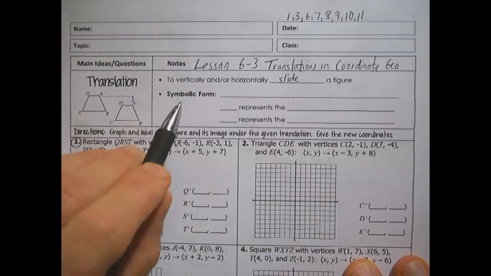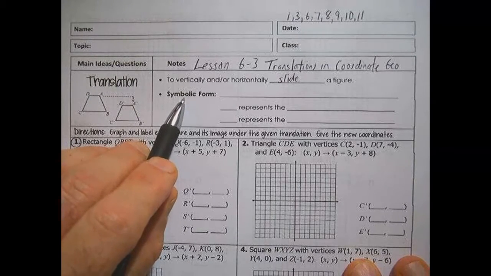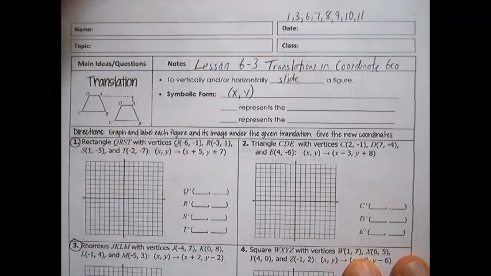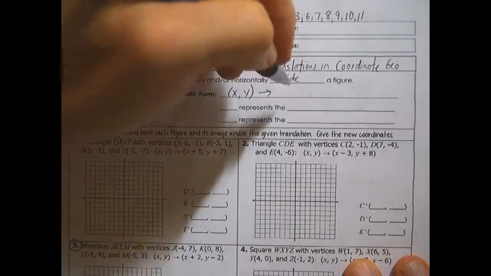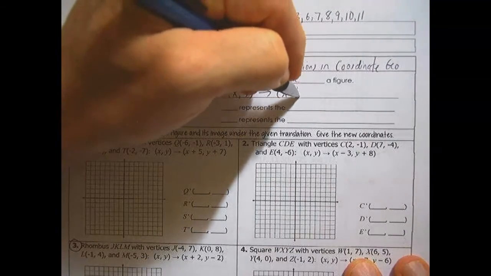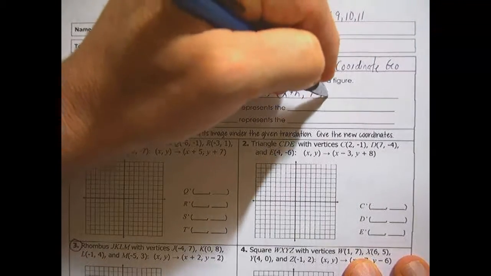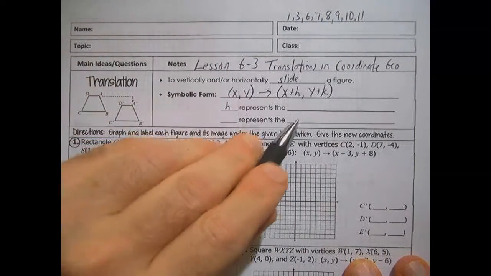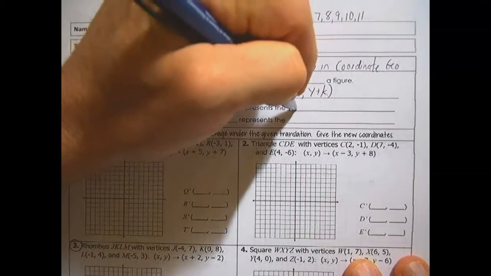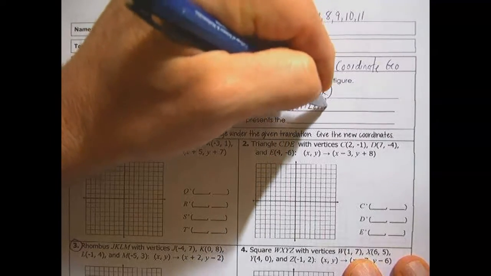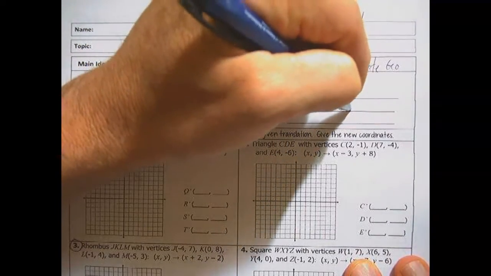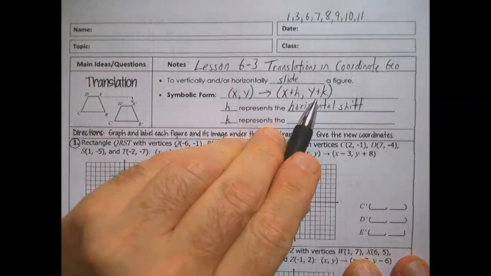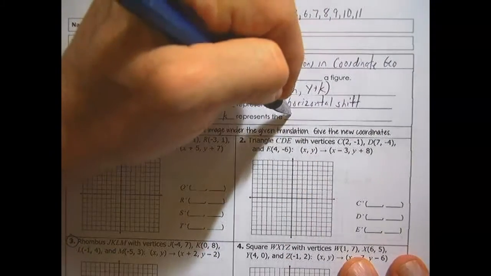All right, in symbolic form, there's a couple of ways to symbolize this, but in coordinate geometry, we're going to think of the coordinates x, y, and they go to x plus h, comma, y plus k, where the h represents a horizontal slide or shift, and the k represents something vertical. It's happening to the y's, so that's a vertical slide or shift.